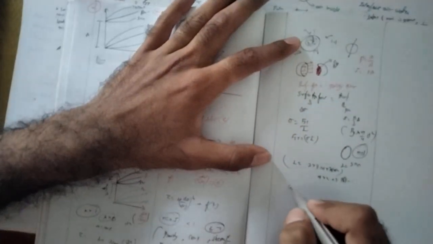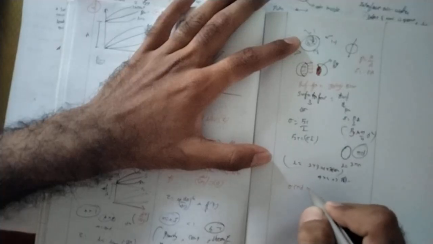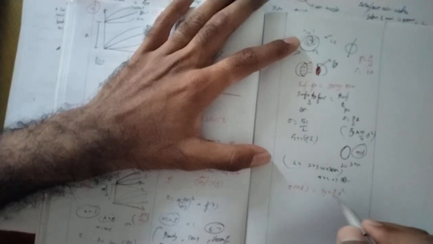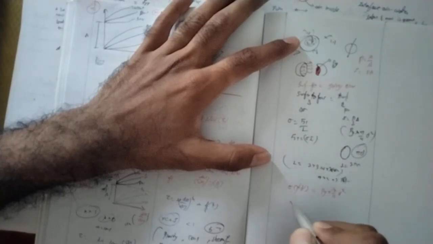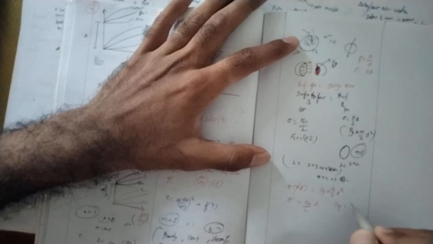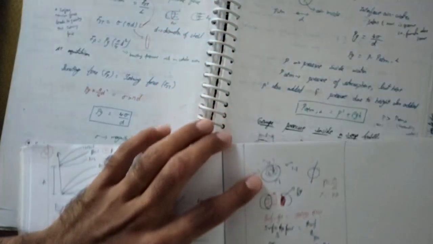So now sigma into pi d equals PG into pi by 4 d square. So what will be the gauge pressure? The d cancels, the pi cancels. So sigma equals PG divided by 4 into d, so PG equals 4 sigma by d. So for water, the gauge pressure is this one, 4 sigma by d. I think you are getting the point quickly.